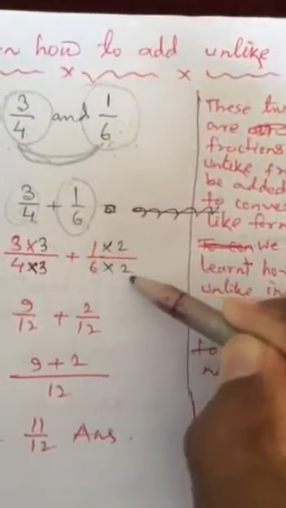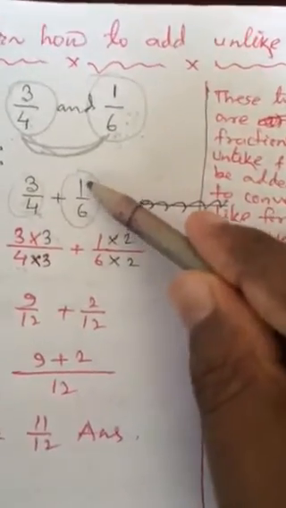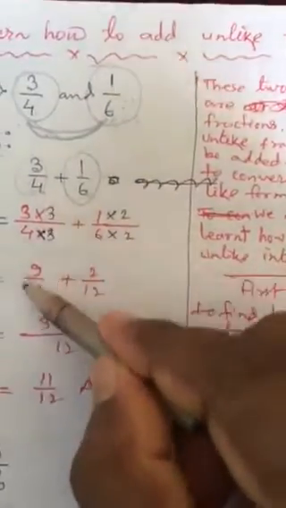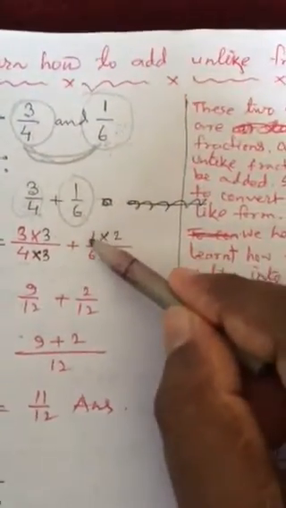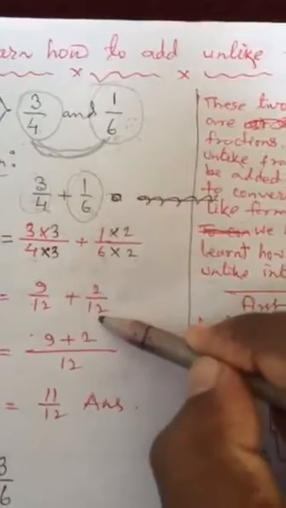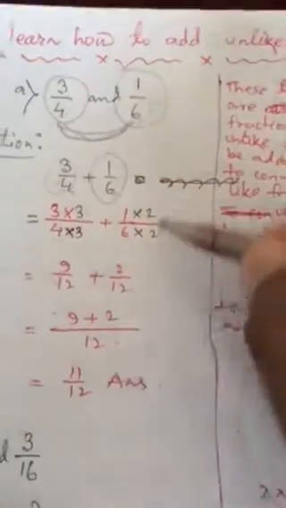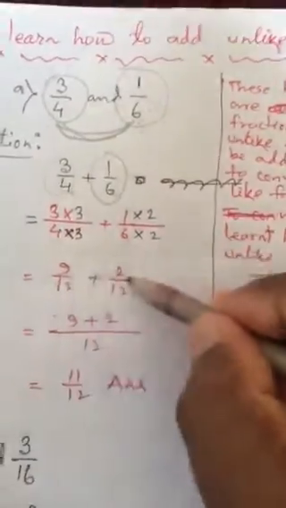And as you have multiplied the denominator by 2, the numerator should also be multiplied by 2. Okay. So in that way, 3 3s are 9, 4 3s are 12, 2 1s are 2, 6 2s are 12. Got my point? So in this way, we can obtain the like fractions.